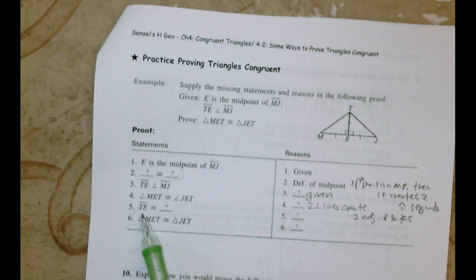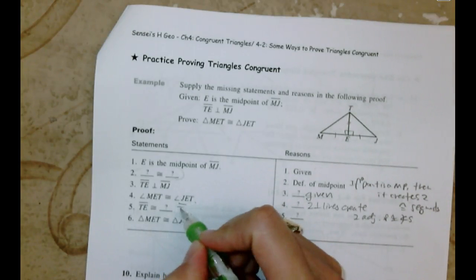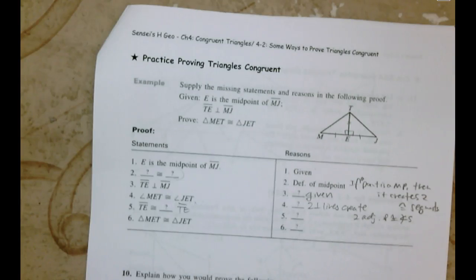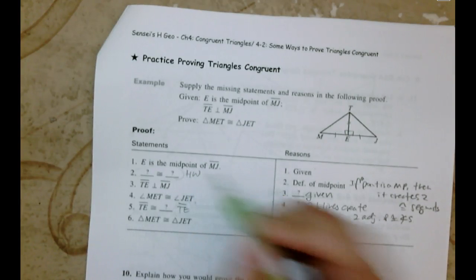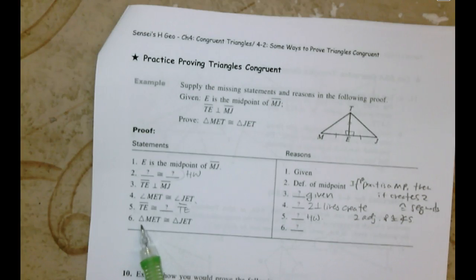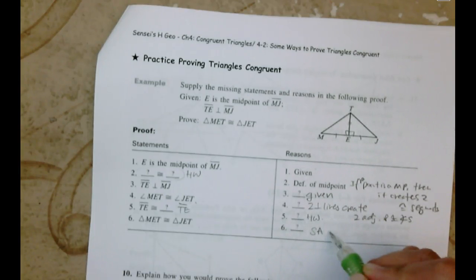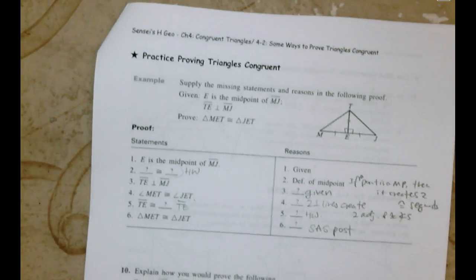Okay, and TE is congruent to TE. And you know the reason here, right? So you just fill this out as homework. And triangle MET is congruent to triangle JET, and this is side, angle, side. So this is what you write: side, angle, side postulate. Okay, these are the things you'll be doing a lot.